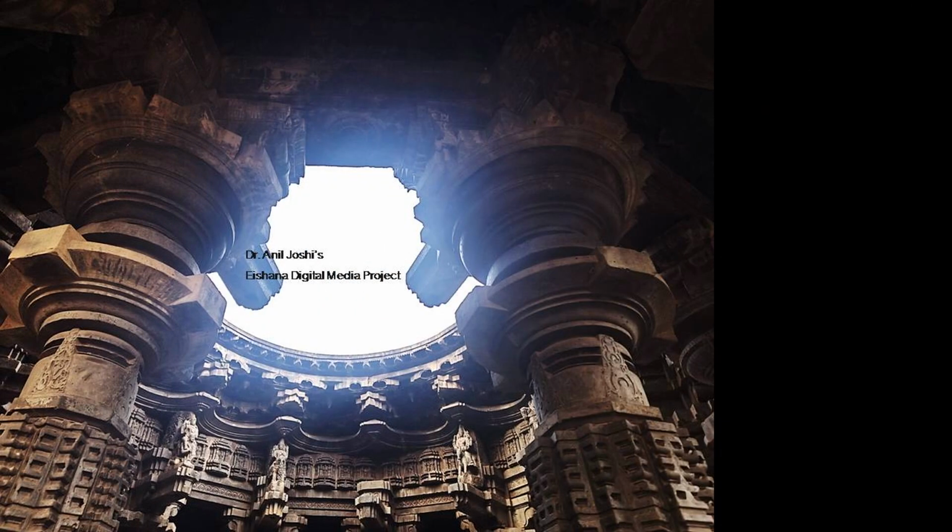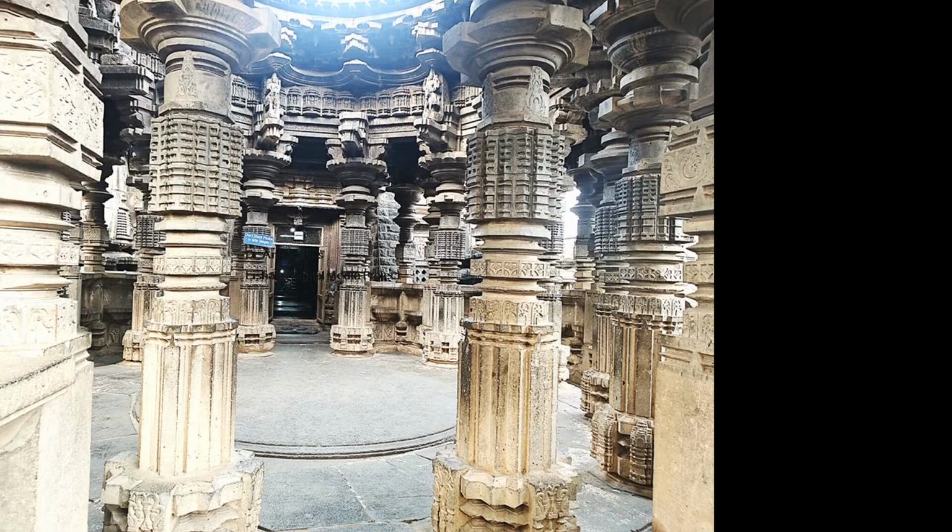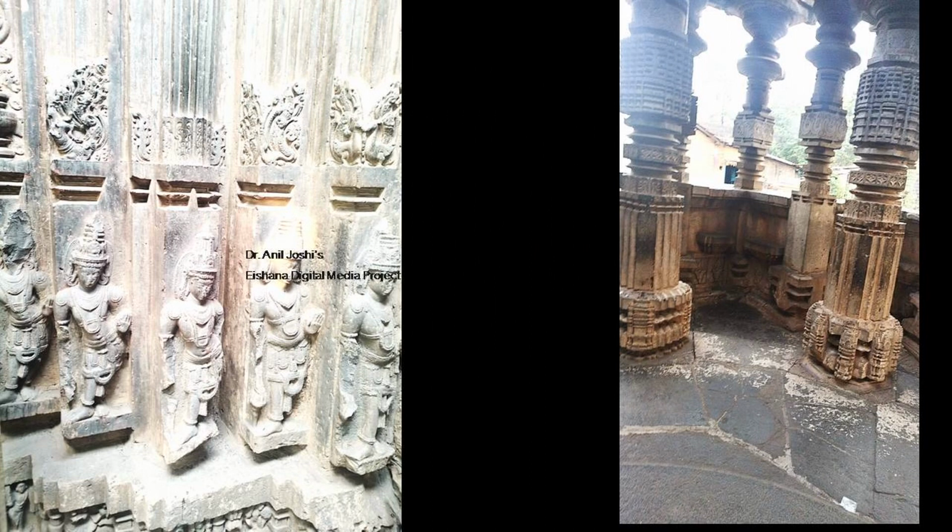Specifically when you visit temples, the timing is very important. Early morning you should visit them for puja purposes, for offering rituals also, and also to appreciate the beauties of the architectural, sculpture and iconological details. These are the Saptamatrikas.